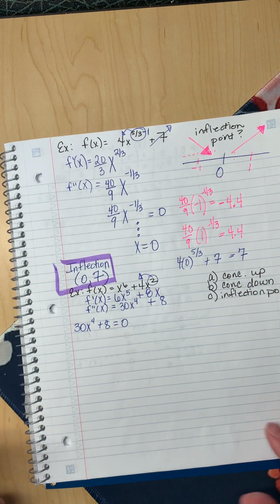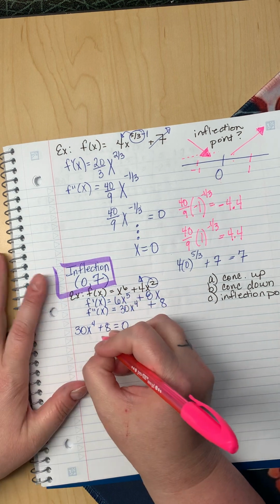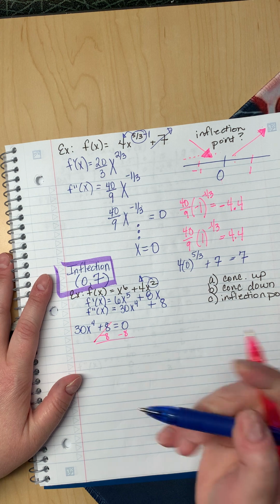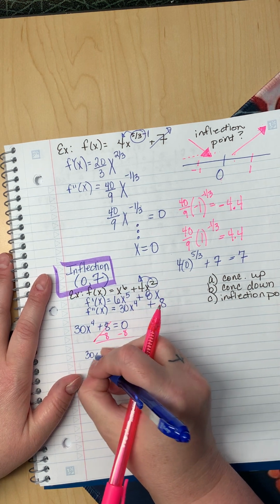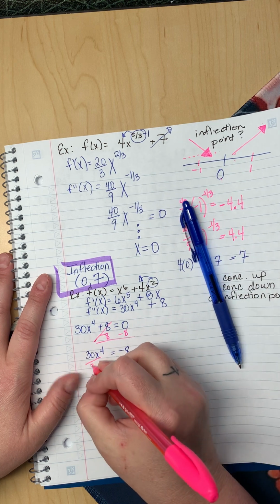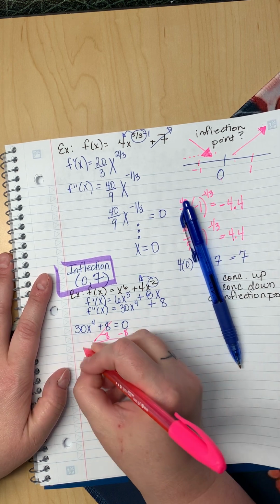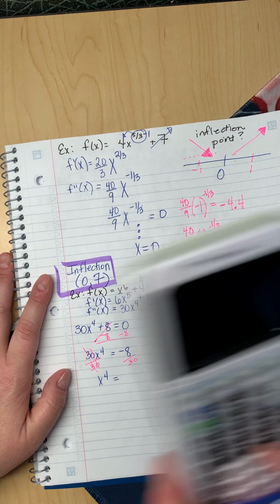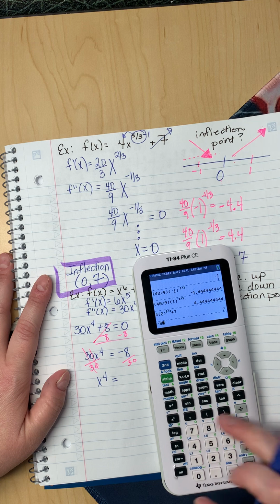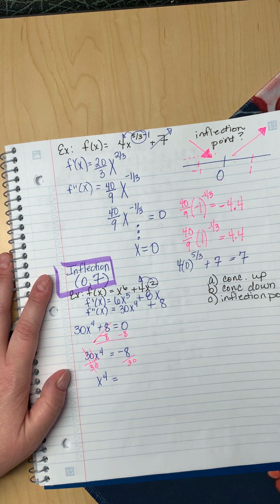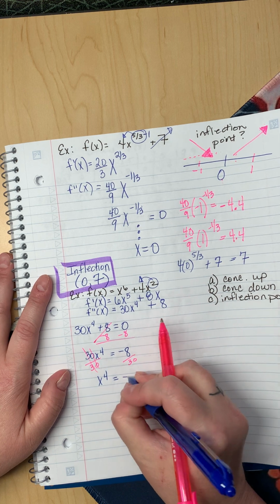Okay, for us, we're going to have to do old school math. Let's do SAD math. To get rid of this addition, we're going to subtract 8. And we get 30x to the 4 equals negative 8. Then we're going to divide by 30. We're just doing regular old SAD math. And when you divide this and press math enter, enter, you get negative 4 over 15.